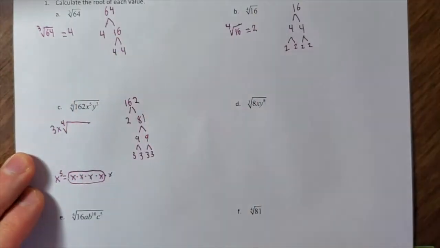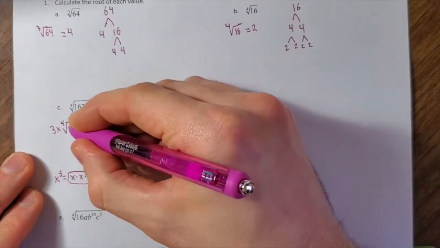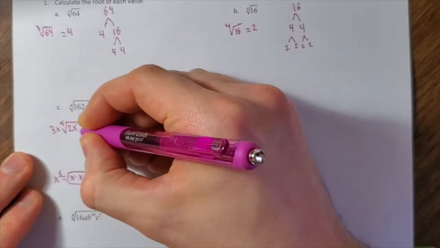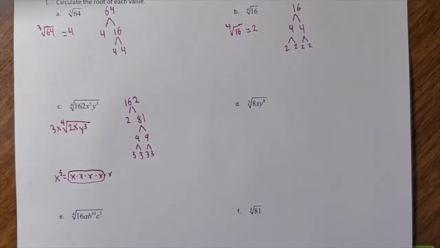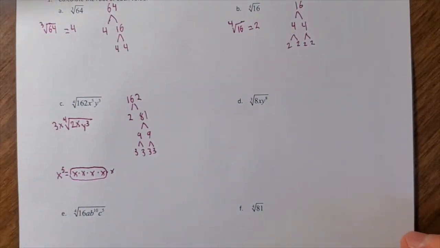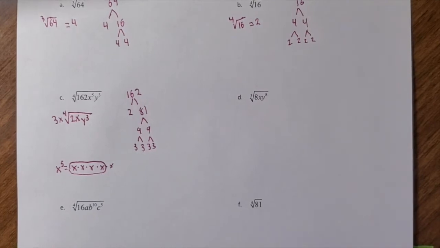So now let's go ahead and see what we have left. We had the 3 out front, the 2, we had 1 x, and our y to the 3rd that we were not able to simplify out of our fourth root. All right, why don't you go ahead and pause the video and see if you can work through these other 5 examples, and then once you're ready, unpause and we'll go through them all together.